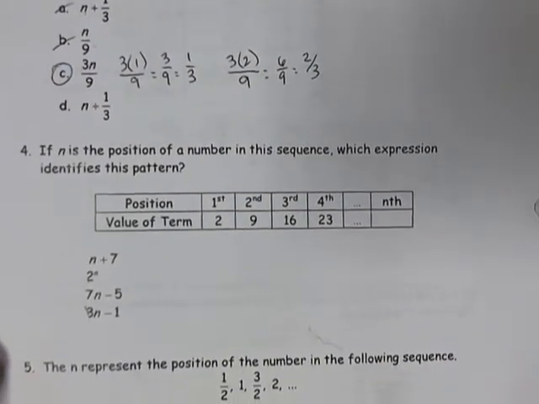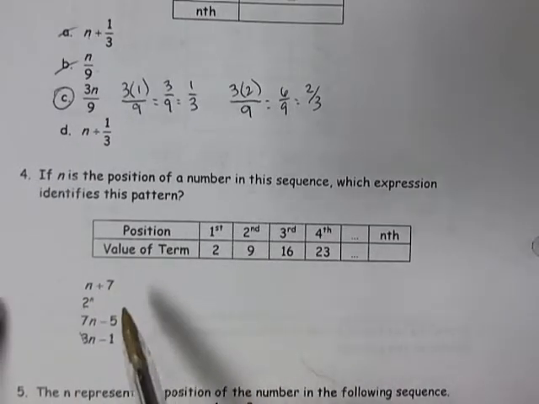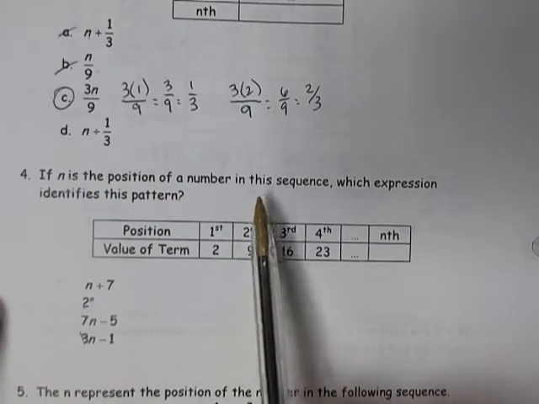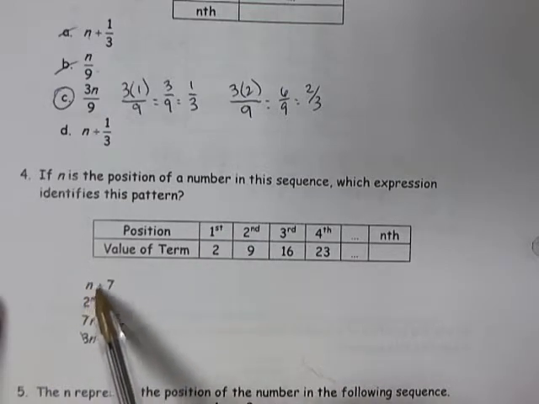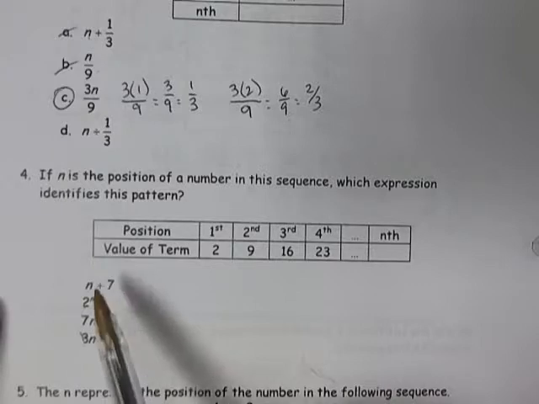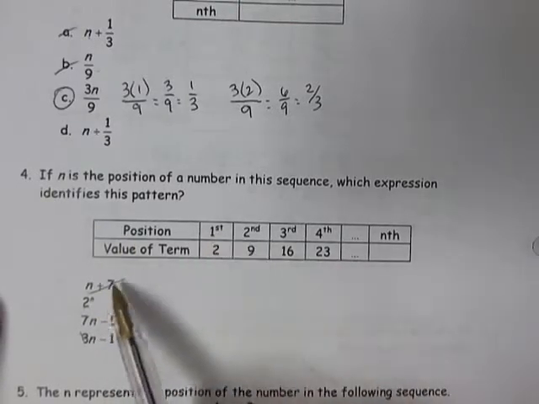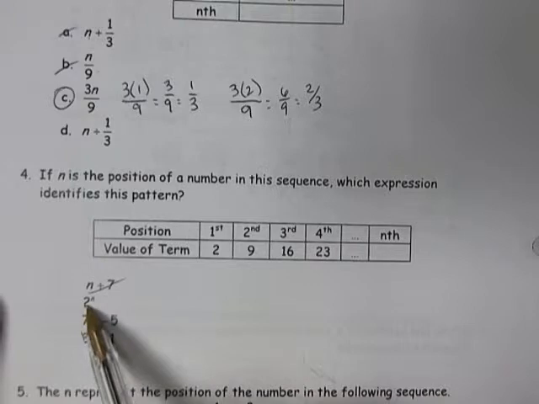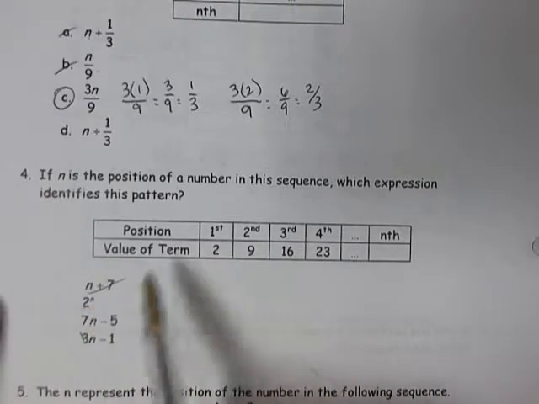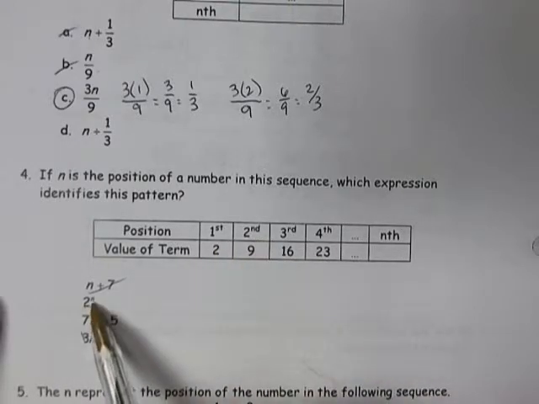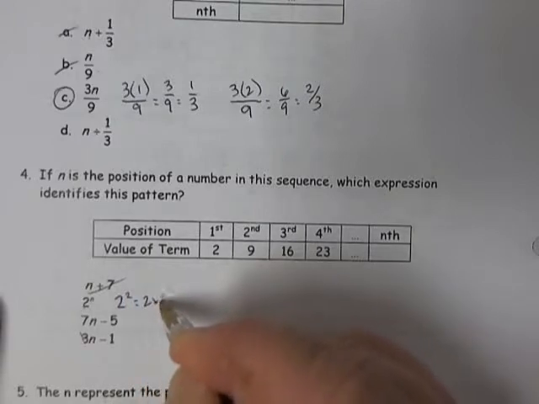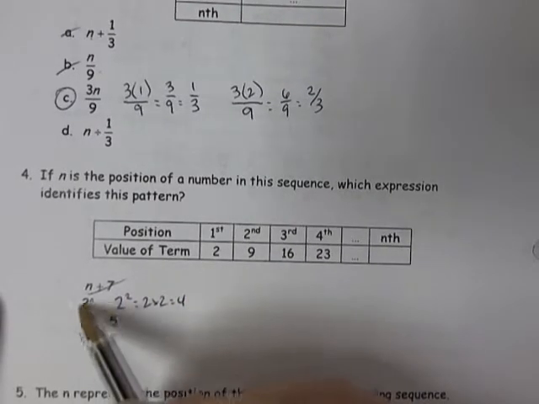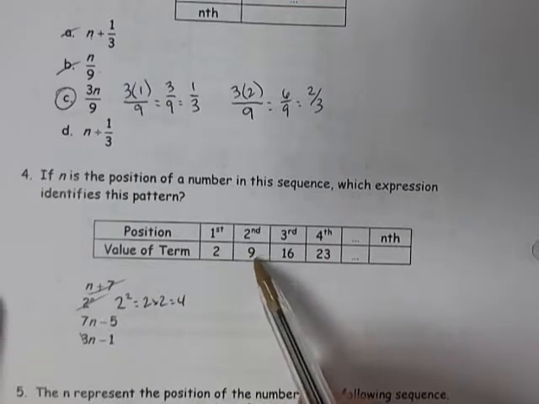Number 4. Same thing, if n is the position of a number in the sequence, which expression identifies this pattern? So let's substitute position 1 for n. 1 plus 7 is 8, so it can't be that one. What about position 1 in this answer choice? 2 to the first power is 2. If I plug in position 2 for n, 2 to the second power is 4. 2 to the second power is the same thing as 2 times 2, which equals 4. So it can't be that answer choice because we're looking for a 9 in the second position.